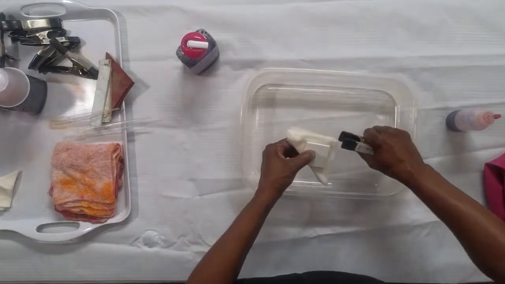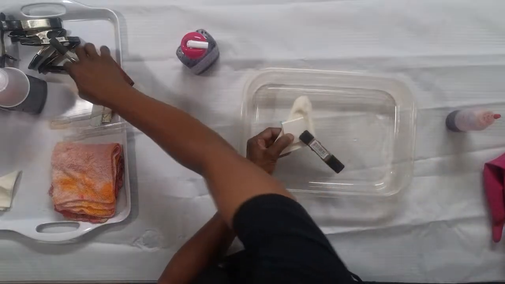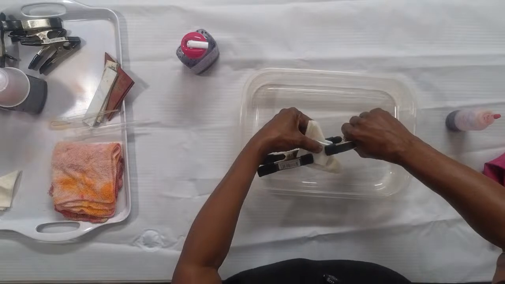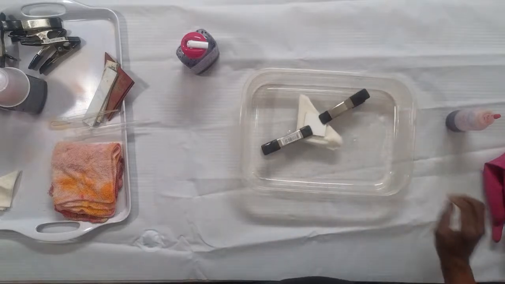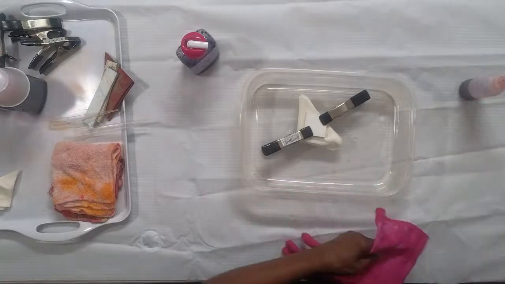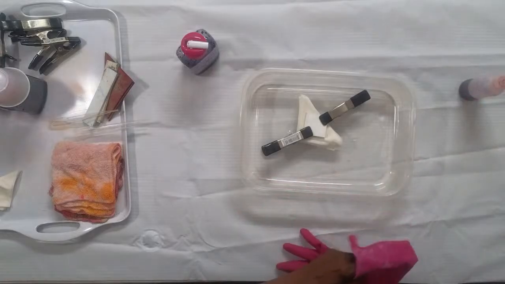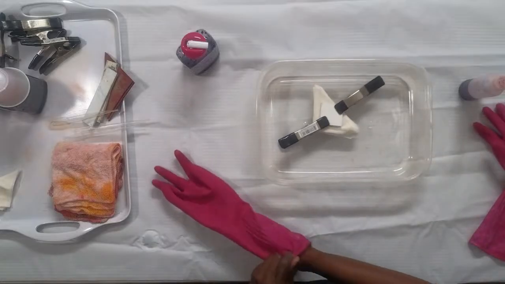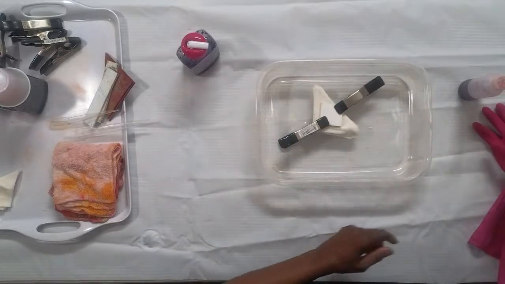And I use these spring clamps to hold it in place. Next step is I'll put my gloves on before I forget. Otherwise, I'll be running around with red violet and red hands all week.